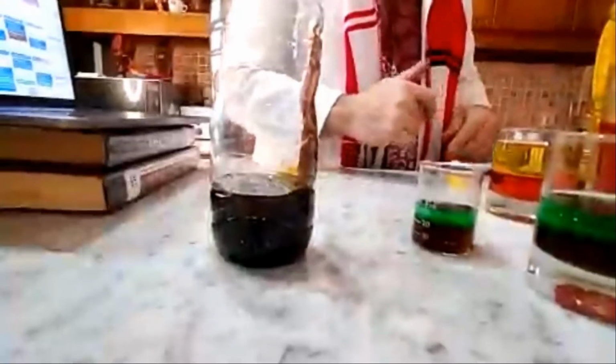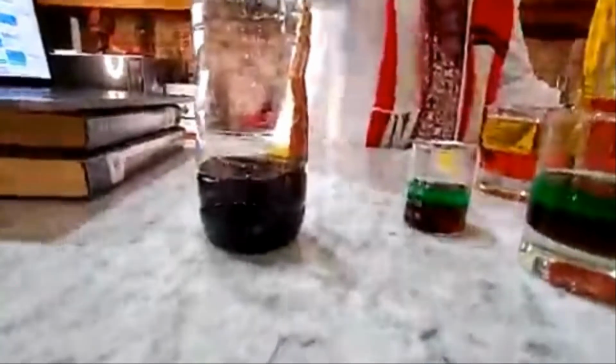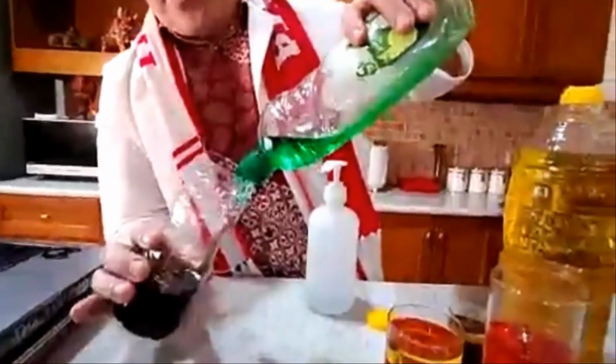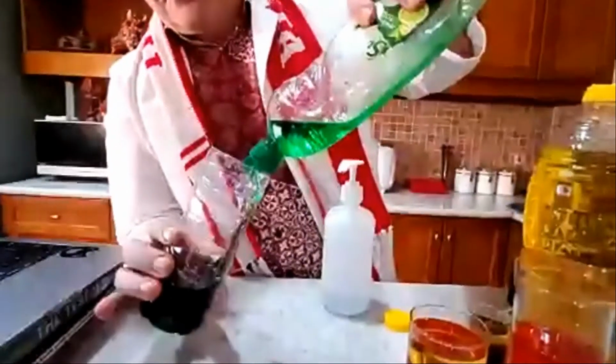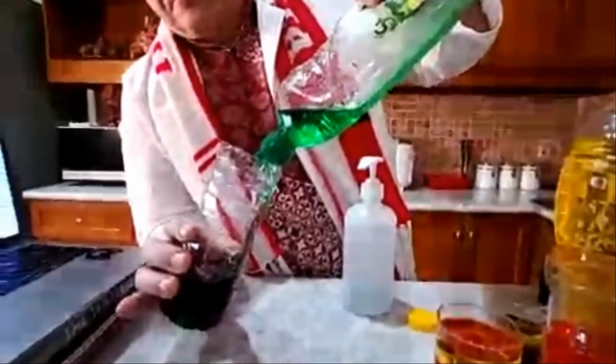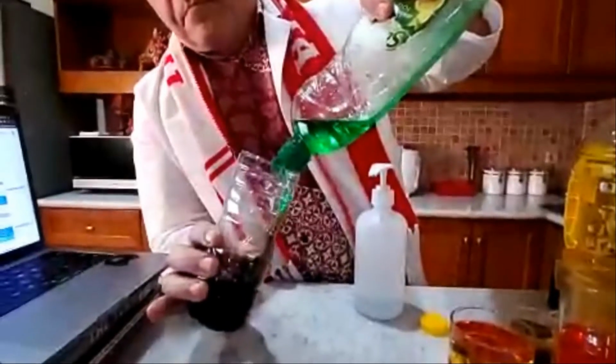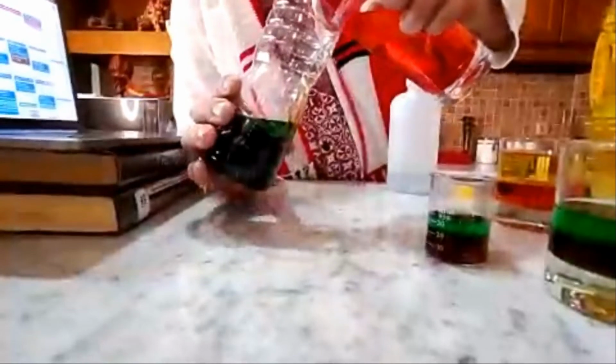Now they're going to have to identify the different layers. Sekarang mereka harus mengidentifikasi perbedaan garis. Okay. Now they might say, oh, it's the dish soap that goes next. And then they might think water goes next.